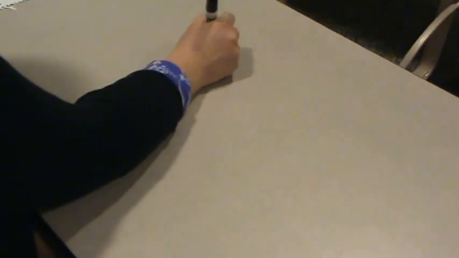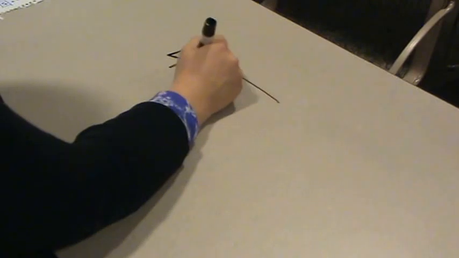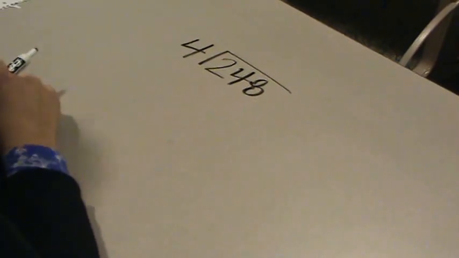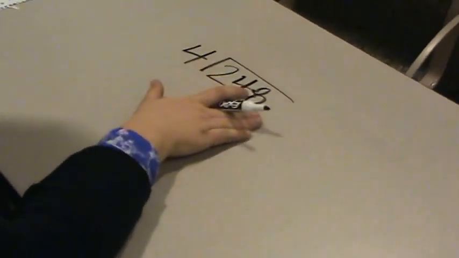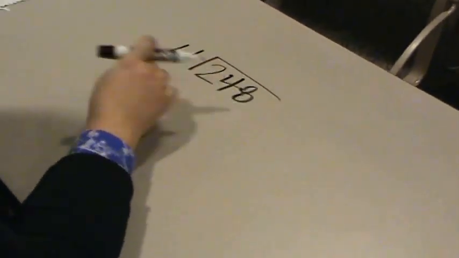Good morning, mathematicians. Today we're going to work on our division, and I'm just going to remind you of this traditional method that we've been using. We're going to start with 248 divided by 4. One of the things about this way of doing long division is that we're kind of mixing up the numbers, and we're really not looking at the number as a whole. So I'm going to remind you of how to do this.